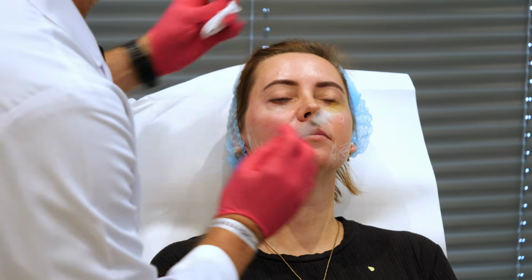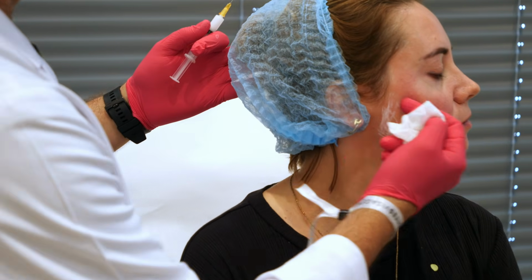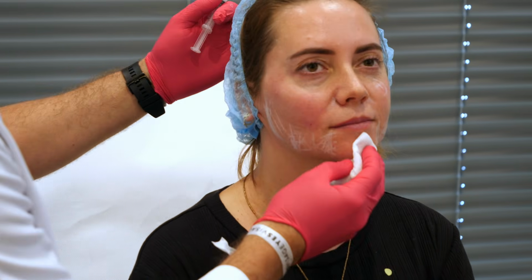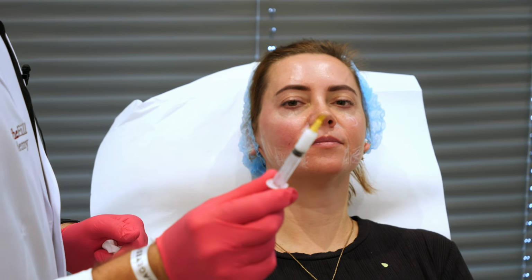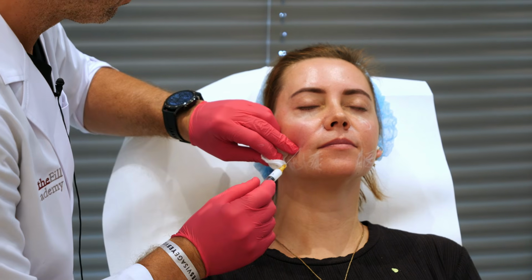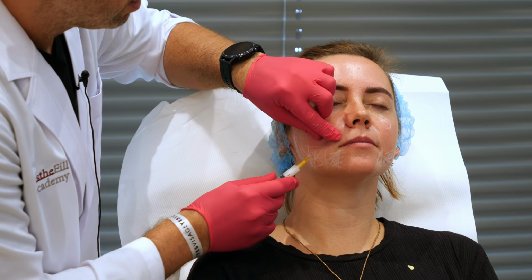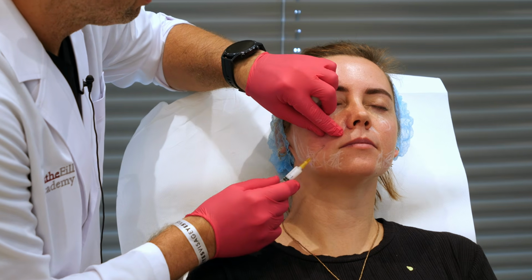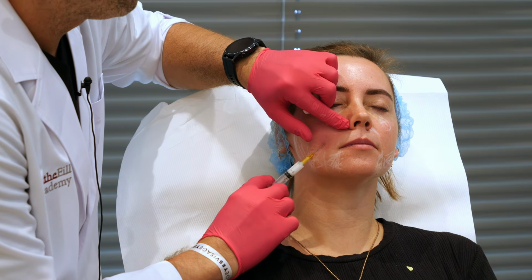Okay, you can see, sit down please, in the lateral plane our negative vector is resolved. Okay, you can see it? Let's go with a small amount, about 0.2. It is not a cohesive product, but in the correct plane it gives us a better result for volume. Here, slowly, don't forget the facial artery here.